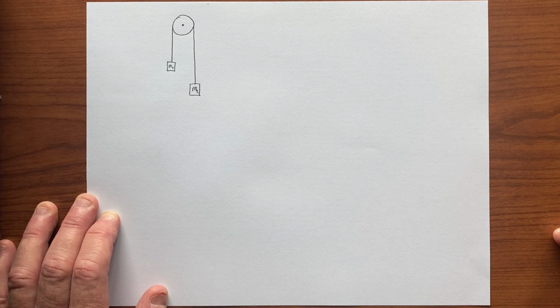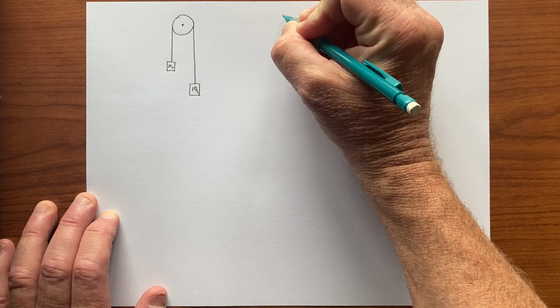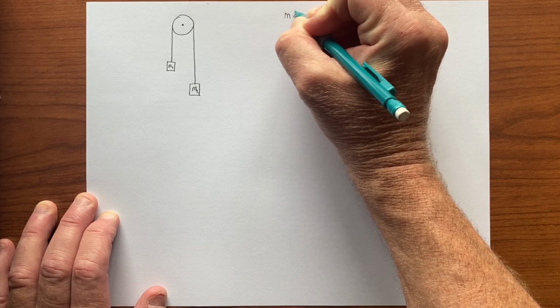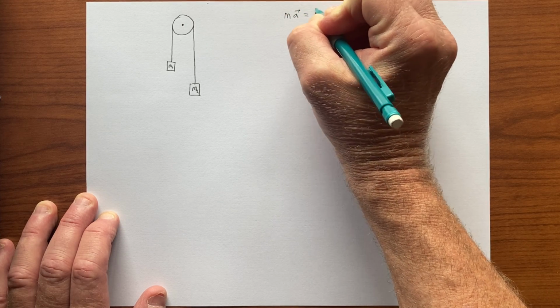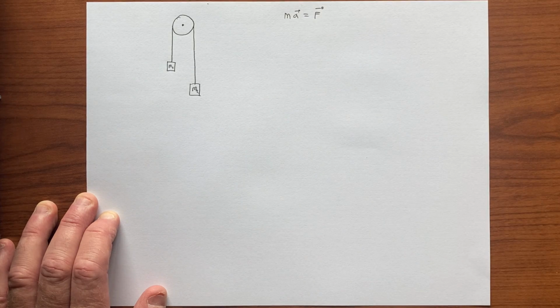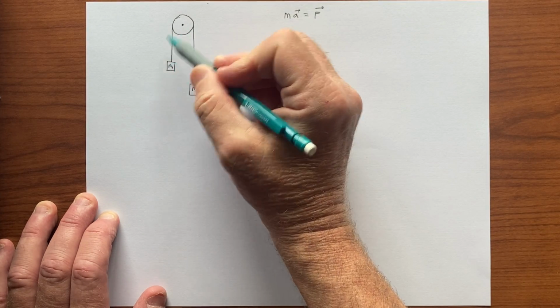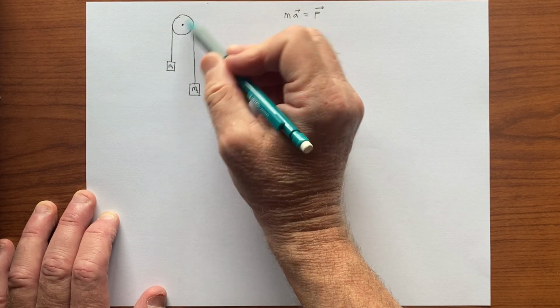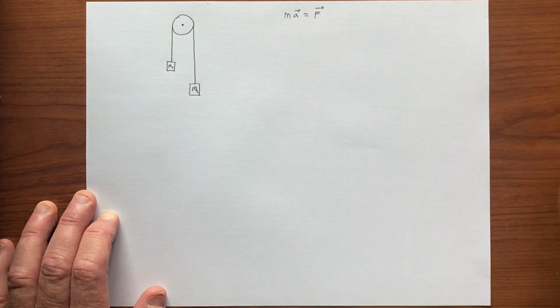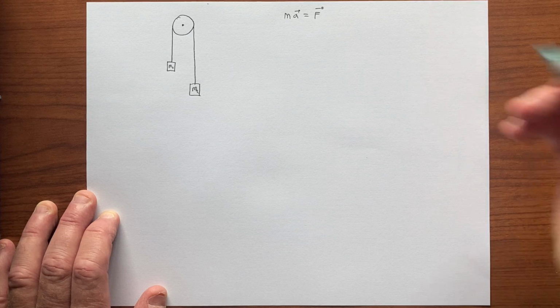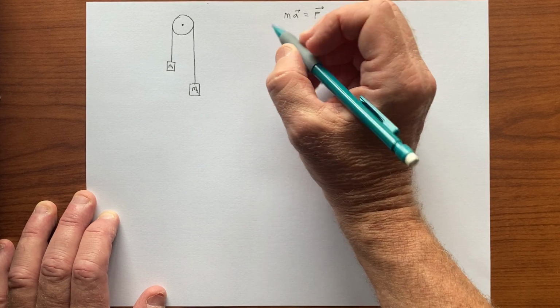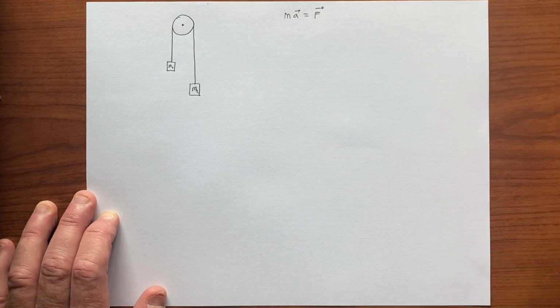Let's compare the two ways of doing this. So if we use ma equals F, then the constraint here between the two objects makes this a one-dimensional problem. And so we have to choose a convention.